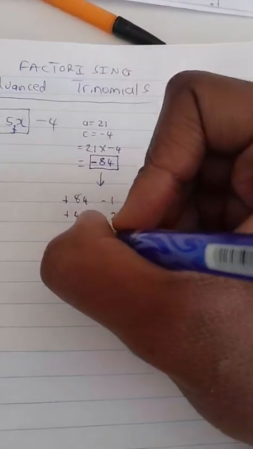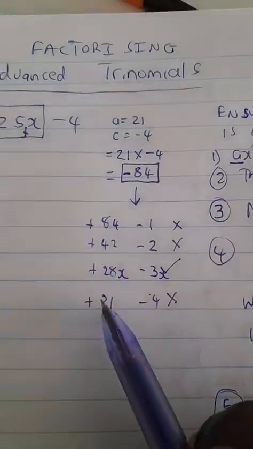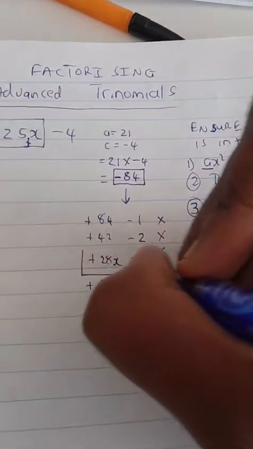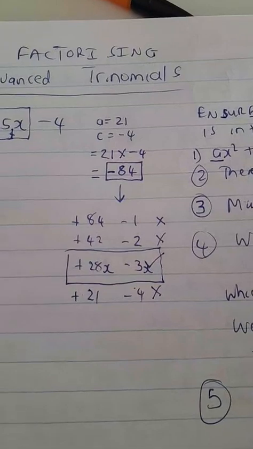So we agreed that it's 28 and negative 3. So there we have it: positive 28x and negative 3x. Assign x variables to those factors.